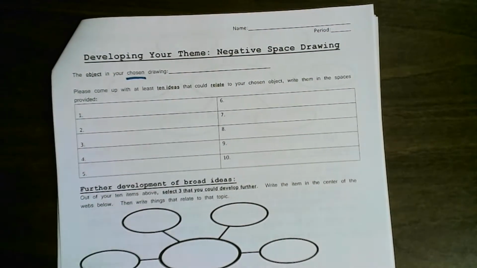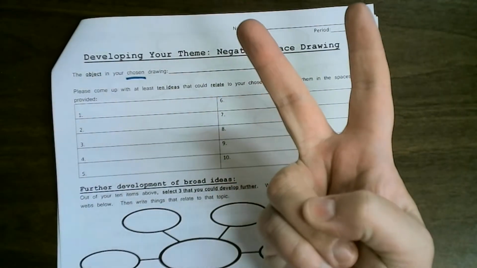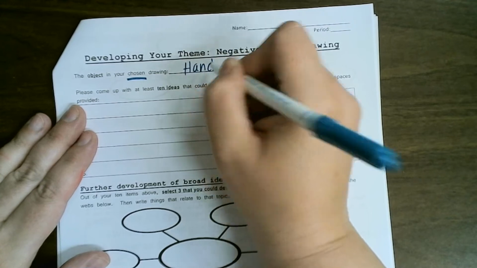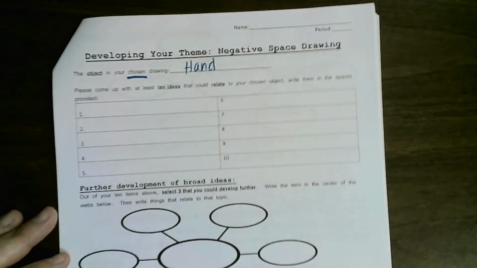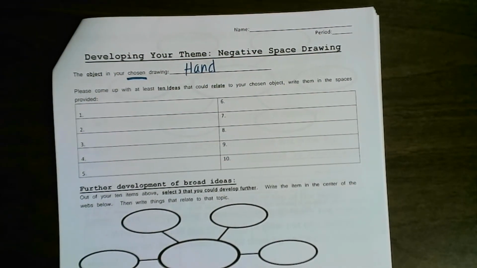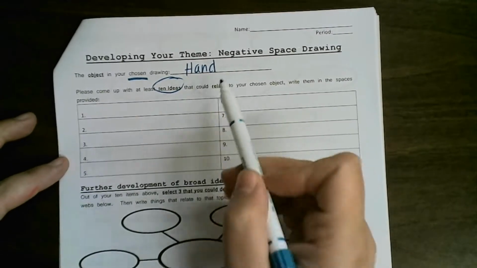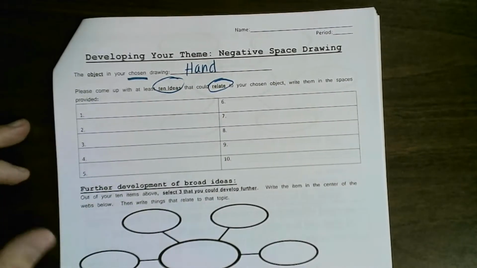So let's say I'm going to do the hand and I'm going to do the peace sign. So I would just write hand. Or if you're choosing the guitar, write guitar. If you're choosing fish, write fish. If you're choosing the plant, write the plant. Then you're going to come up with at least 10 ideas that could relate to your chosen object.